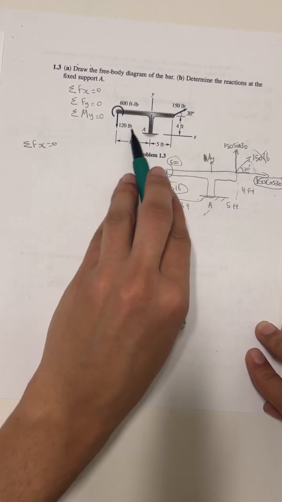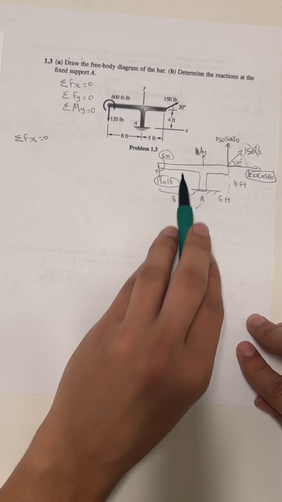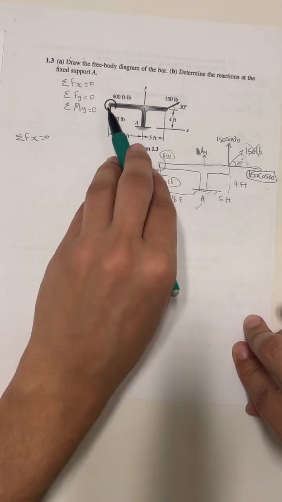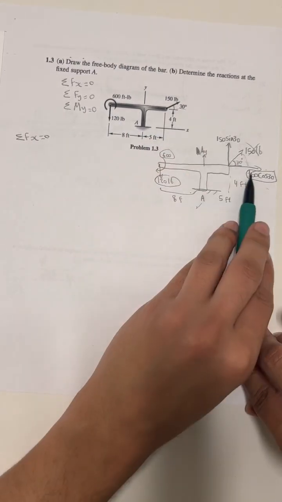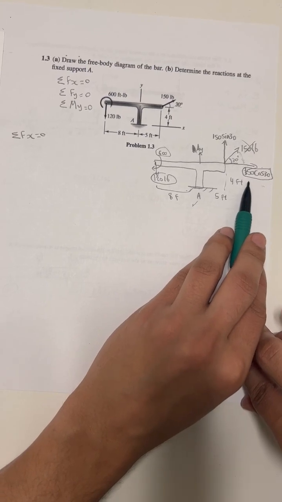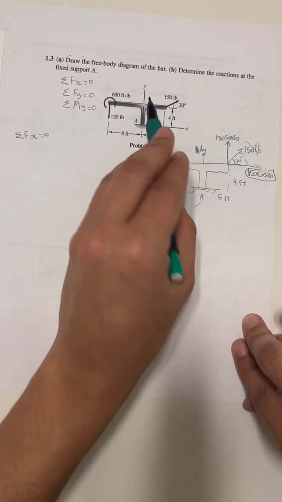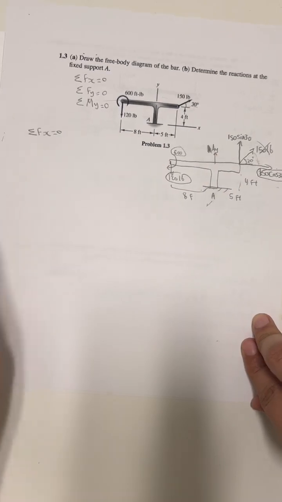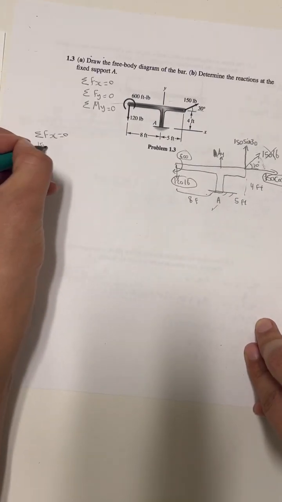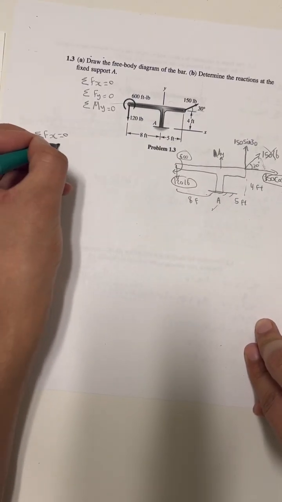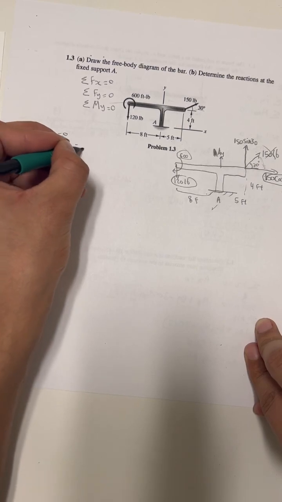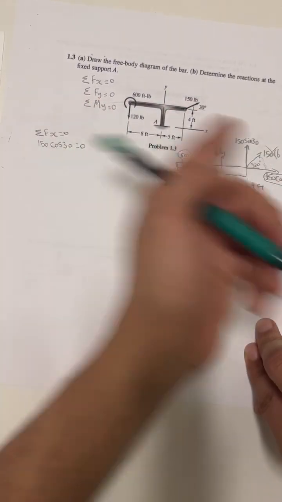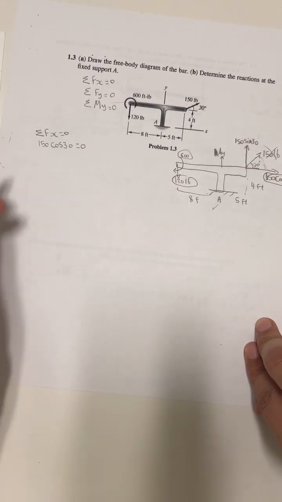What do we have on f of x? If you look at the free body diagram, there is no force except the 150 cosine 30. That's the only one on the x-axis. There is no other force, so nothing is happening in the x-axis.